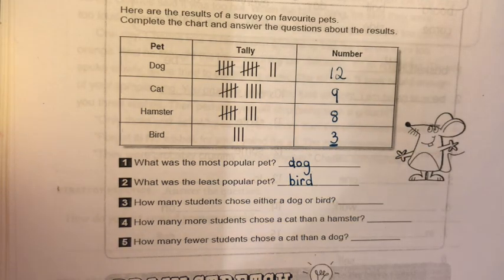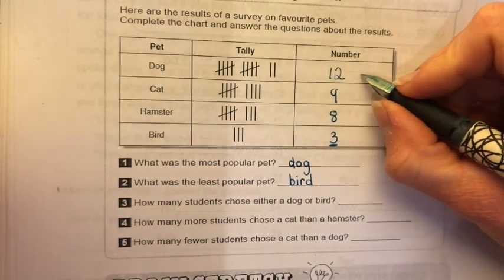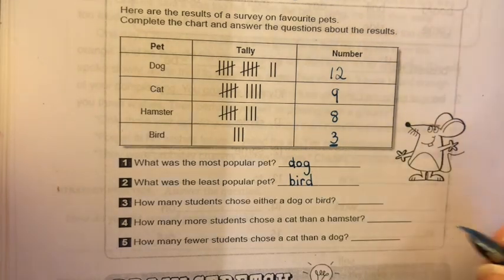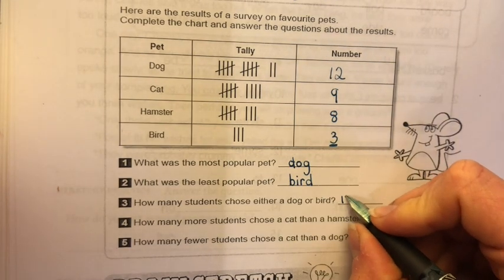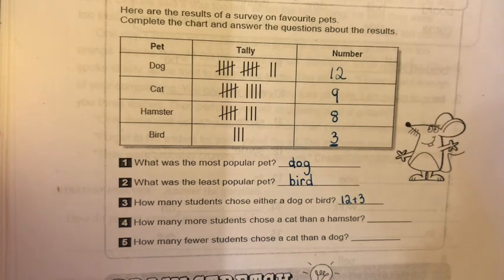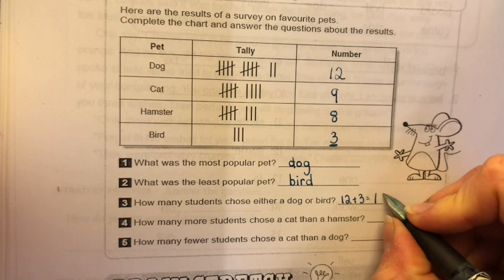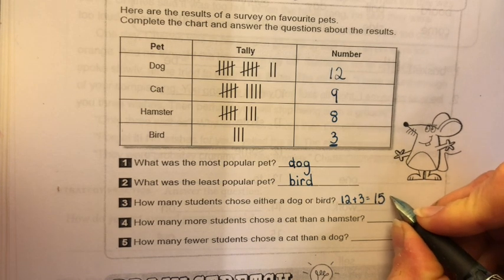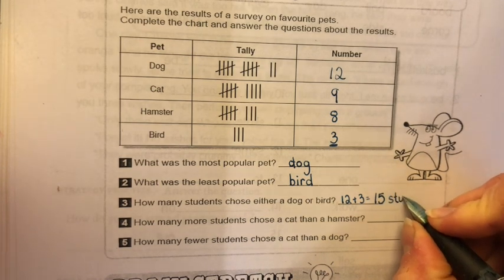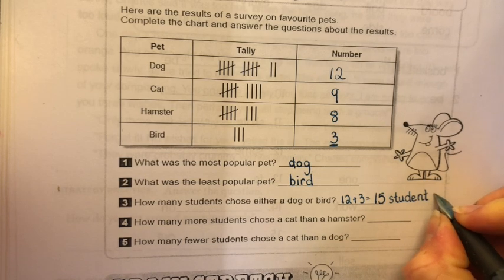All right, how many students chose either a dog or a bird? To figure that out, we have to add the number for dog and the number for bird. So there were 12 plus 3. 2 and 3 is 5, and there's a 10 there, so it's 15. 15 students. We add the two together, and that tells us how many chose either a dog or a bird.